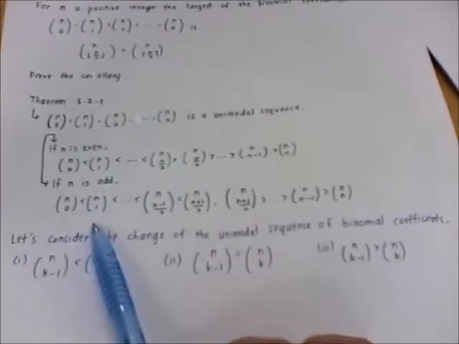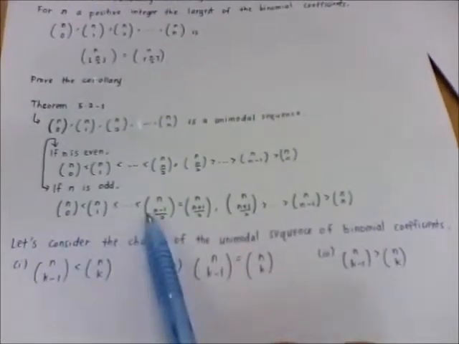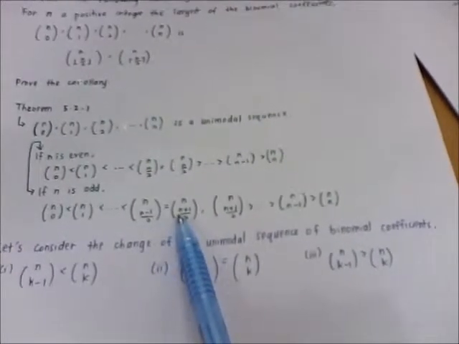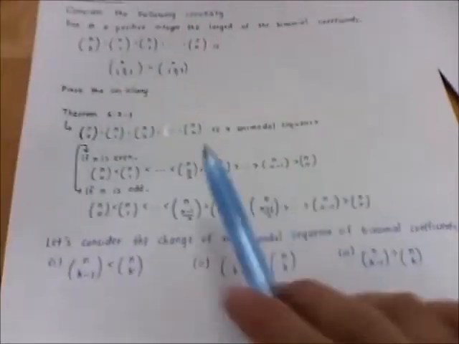For odd n, however, it will increase until one point, (n minus 1) divided by 2, and the next term, (n plus 1) divided by 2, will have the same value. Then it will decrease again. That is Theorem 5.2.1.